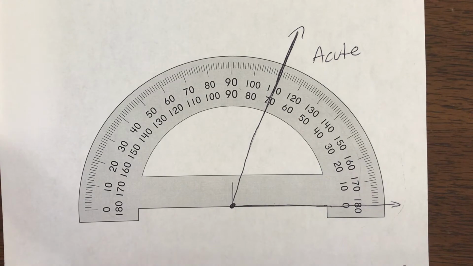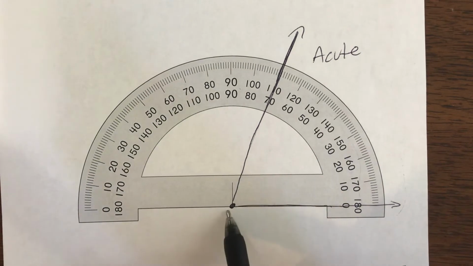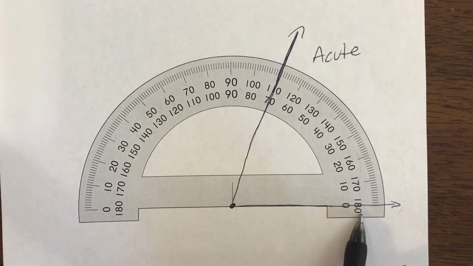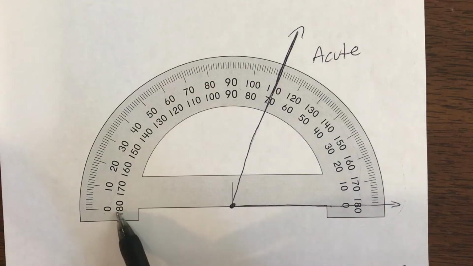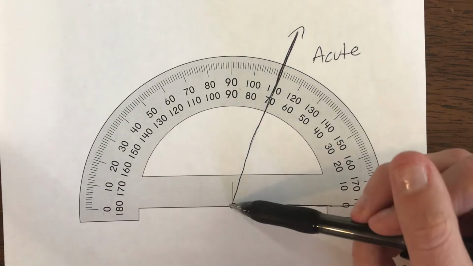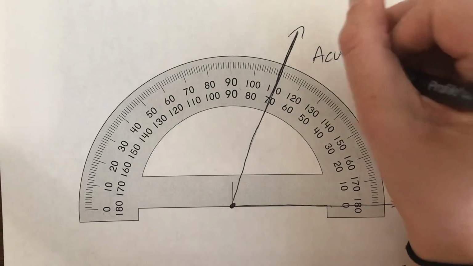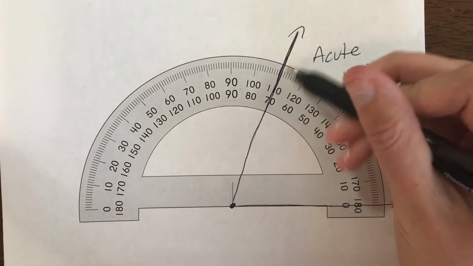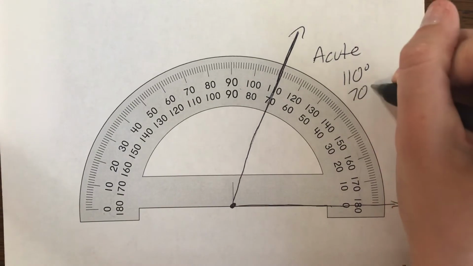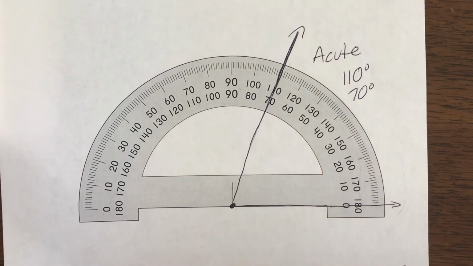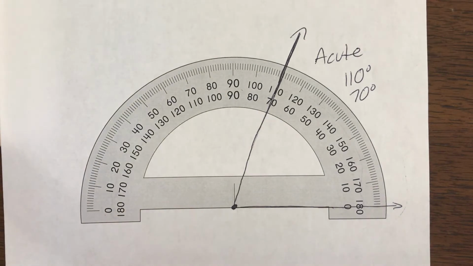Now comes the trickier part. Once you have it labeled as acute, obtuse, right, or straight, you then have to look at the degrees that it goes to. So as we talked about, it's going to go from 0 to 180 on one side. Your protractor is then going to go 0 to 180 degrees on the other side. This angle goes between 110 degrees and 70 degrees. Now this angle and any other angle that you come in contact with is not going to have two different angle measurements. That cannot happen. Angles are going to have one measurement.